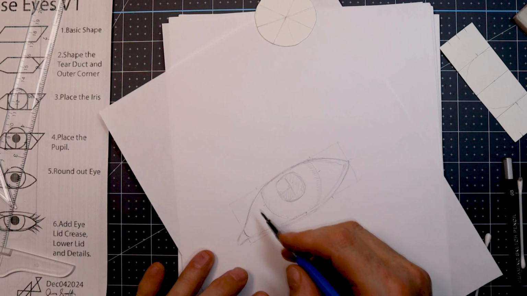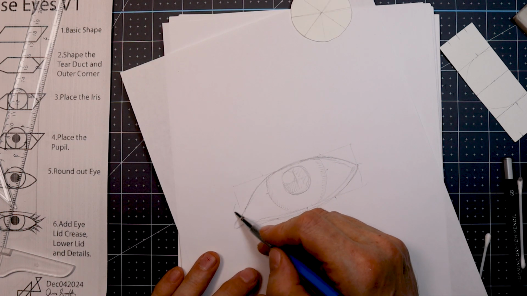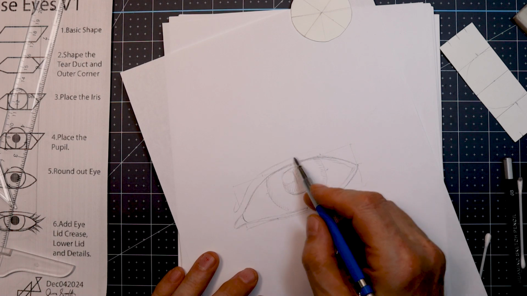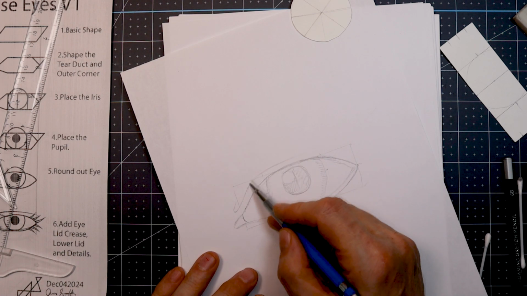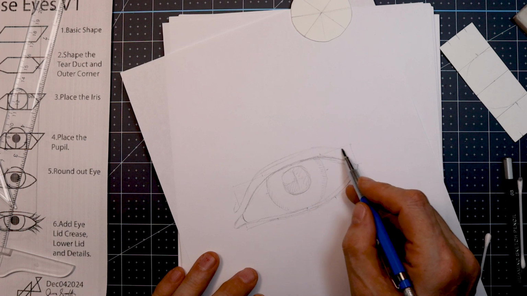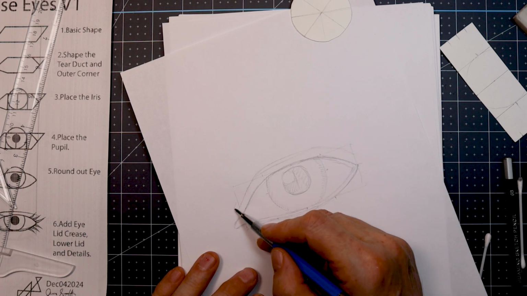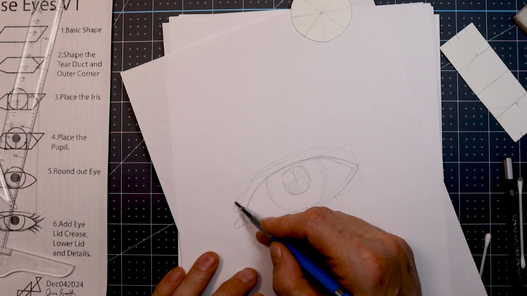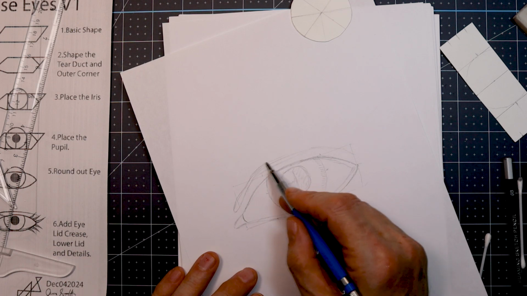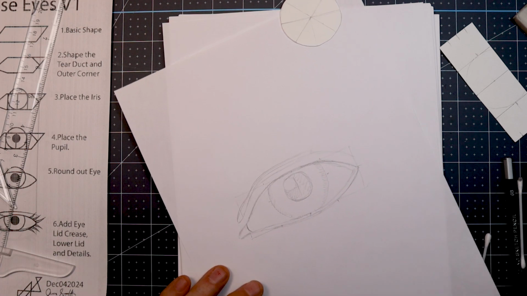So the same process as the first eye in this video, and that's good because we want to get used to a pattern so that we don't have to reinvent how we draw the eye every time. Drawing the upper lid crease.